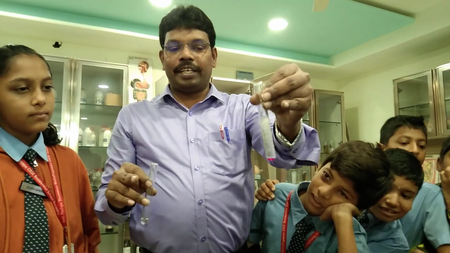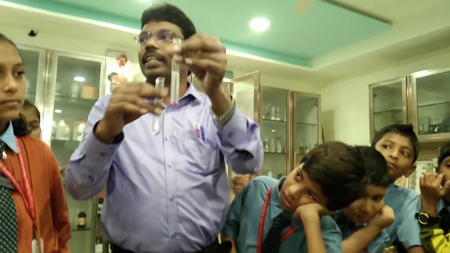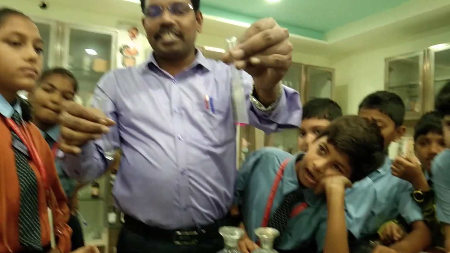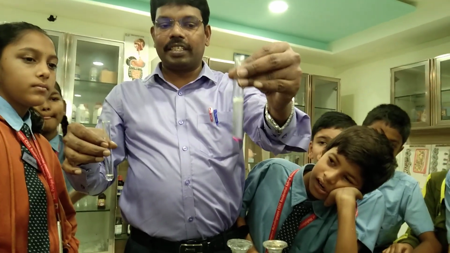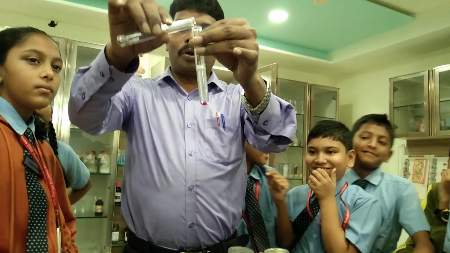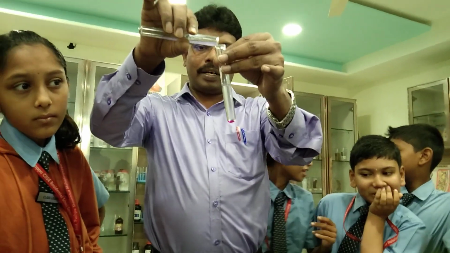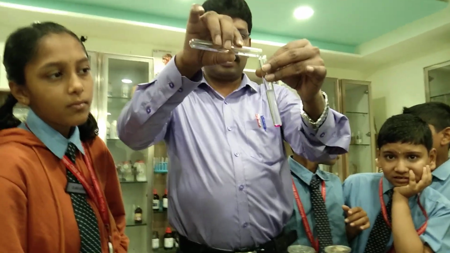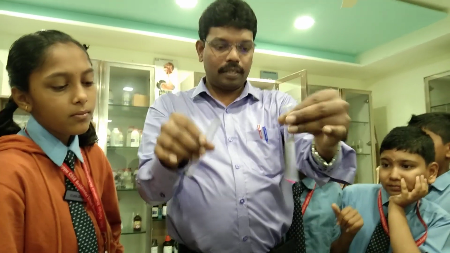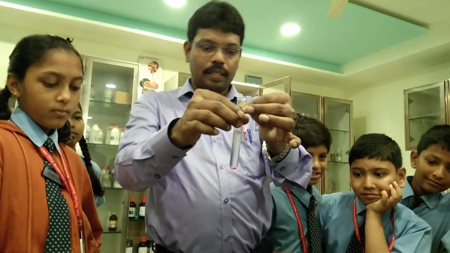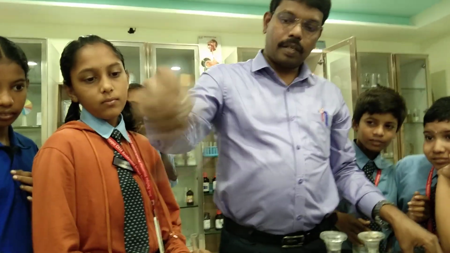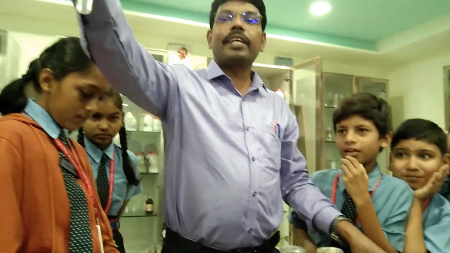That means, children, that the base has completely reacted with the acid. So if base is there, it gives the pink color. If no base is there, for example after adding more acid, then what happens? See, the pink color completely disappears.